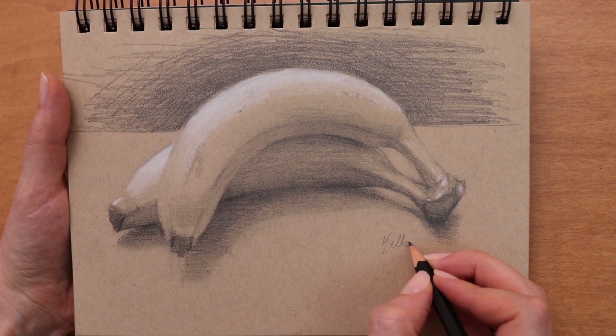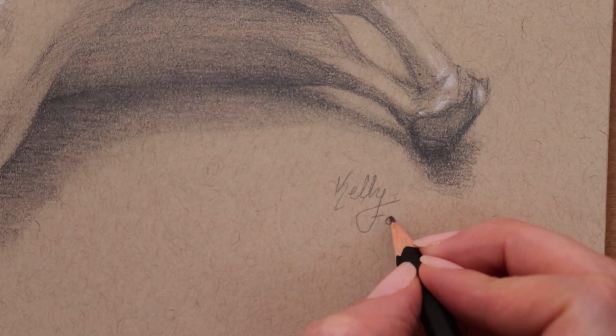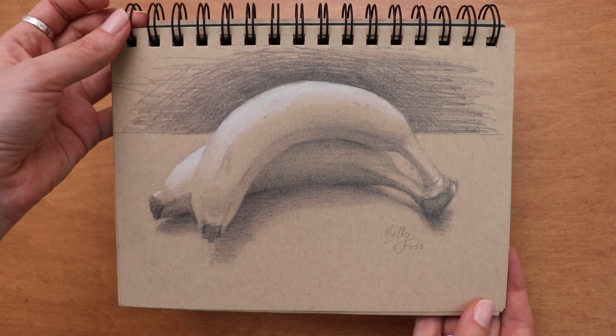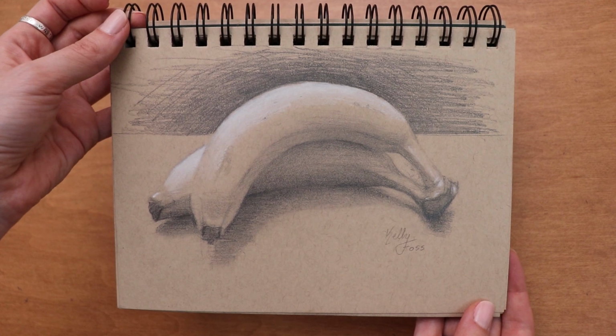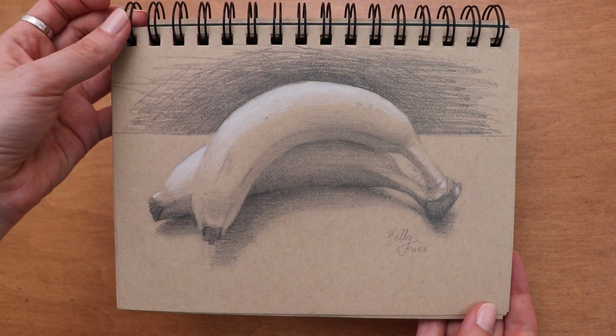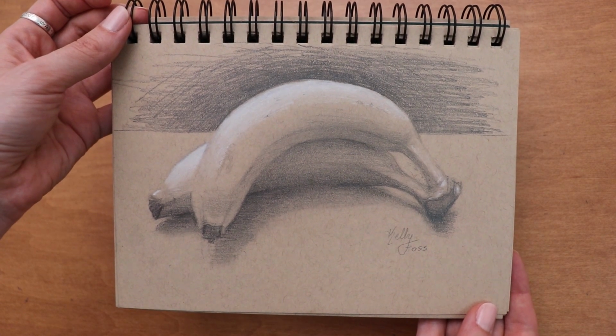Before you leave, let's just talk about over contrasts. Through years, I've seen students do something like this, where they see a bright yellow banana and they just make the whole thing bright and completely ignore the tan paper. Allow the tan paper to do some of the heavy lifting in the piece.